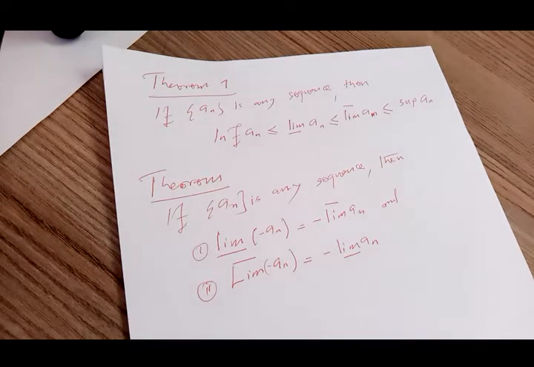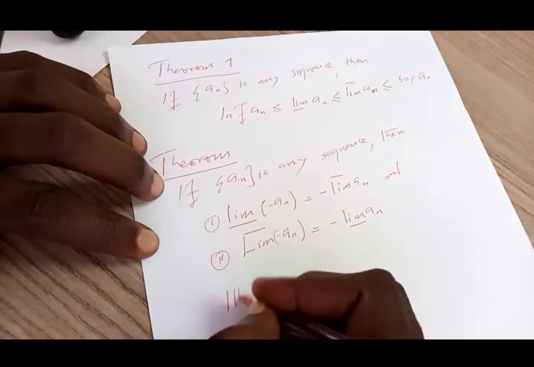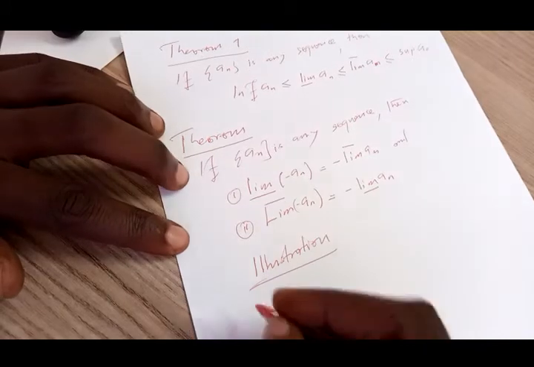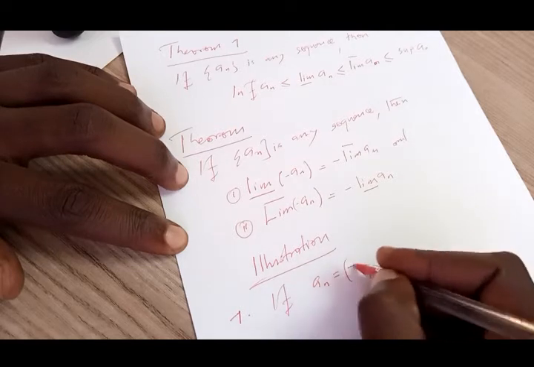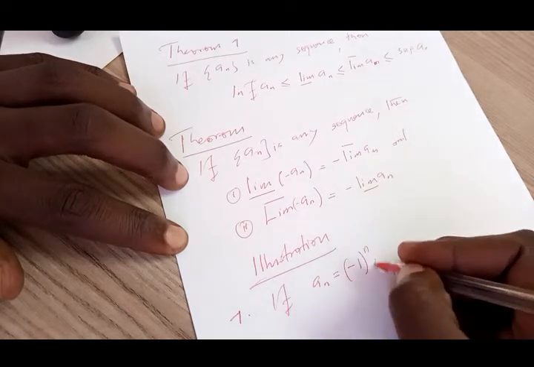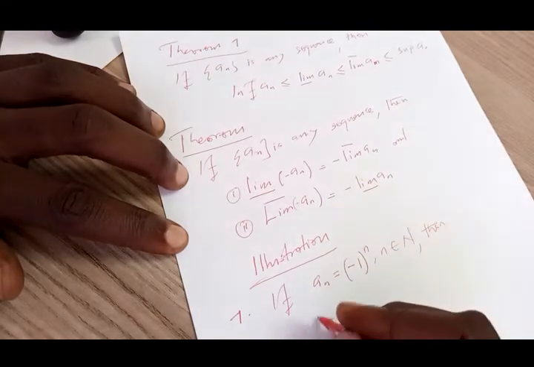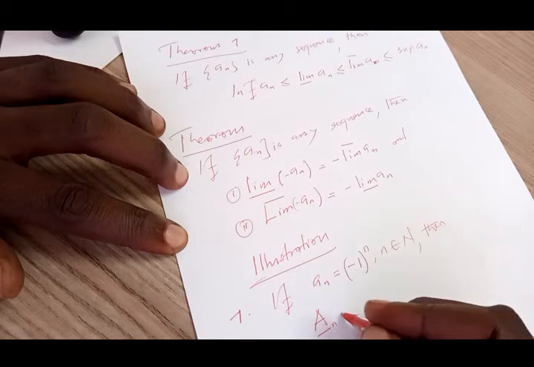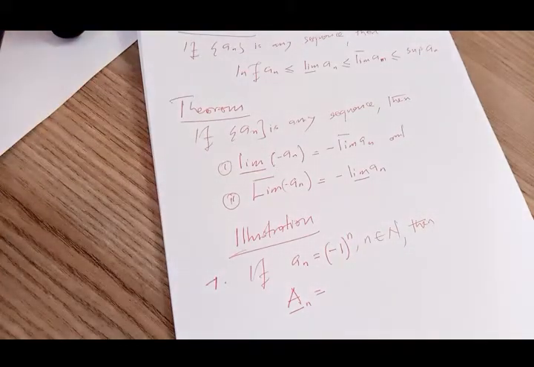this will help. So looking at what we have, let's look at the illustrations. I will illustrate for you to understand this clearly. Illustration number 1: I'm saying if I have a sequence a_n which is given by negative 1 to the power n, for values of n in this, then what does this mean? If I look at the value for this, what is the smallest value of this? Checking, we've been looking at this sequence. We're going to have negative 1, positive 1, negative 1, positive 1.